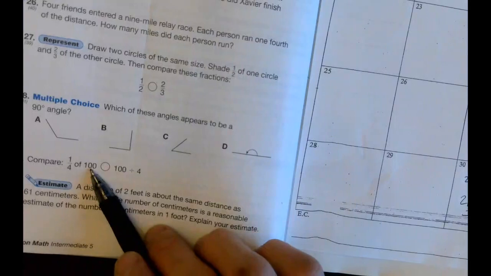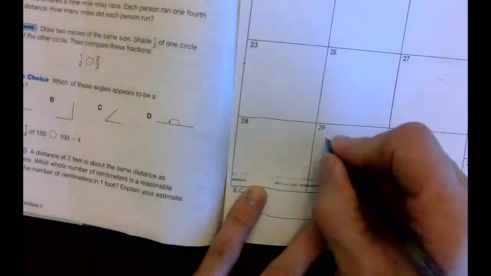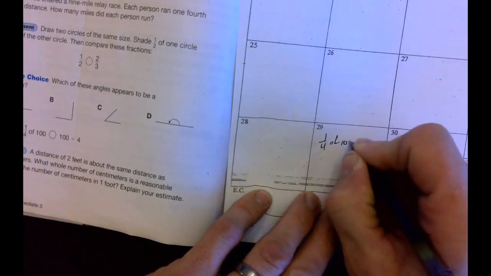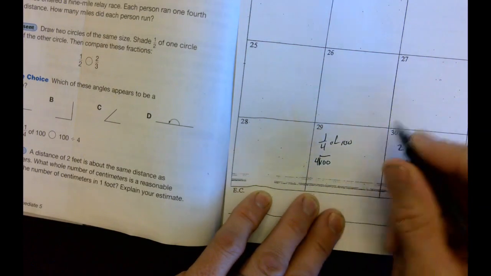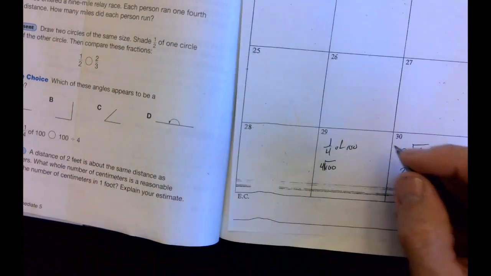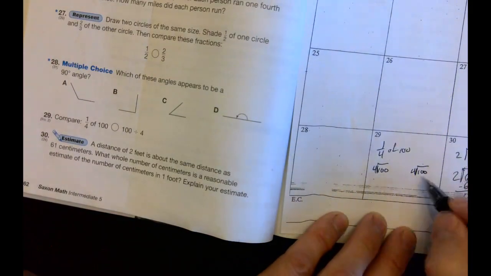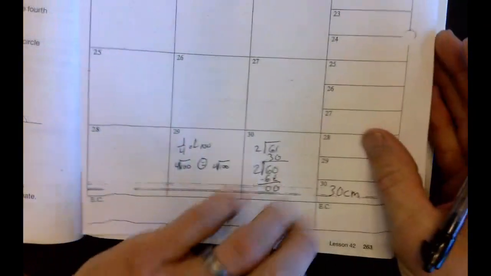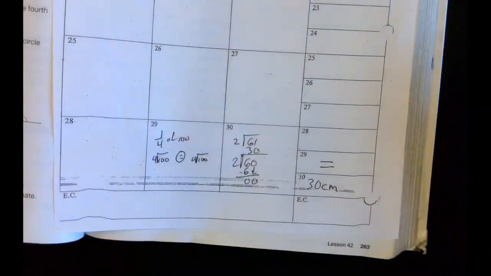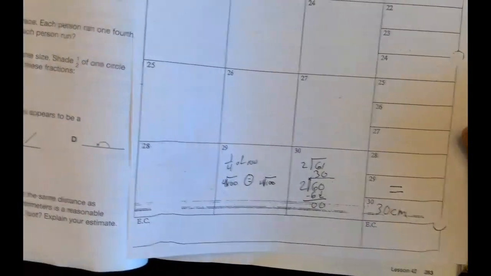Alright, going backwards. What's 1/4 of 100 compared to 100 divided by 4? So let's set that one up. 1/4 of 100. Now remember, when we take a fourth of 100, we're actually going to take 100 and divide it by 4. And on the other side, we have 100 divided by 4. Now, do we really need to figure this out? If this is 100 divided by 4 and this is 100 divided by 4, we can say that it is equal to. You don't even need to figure that one out. You already know that it's the same. Whatever the answer is going to be, it's going to be the same.